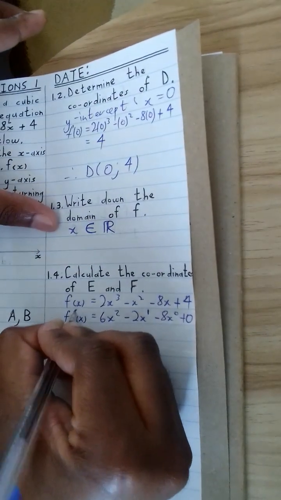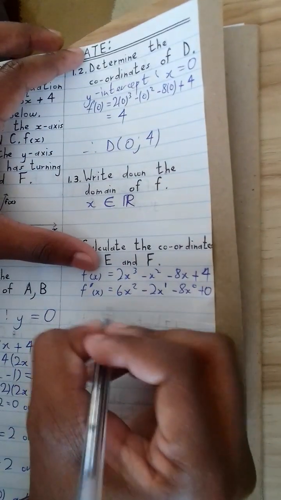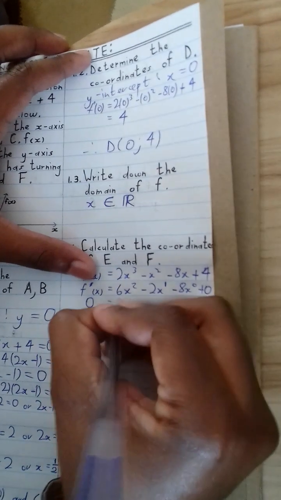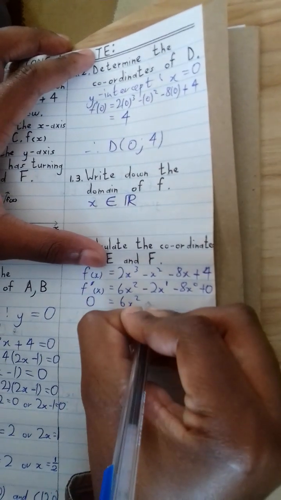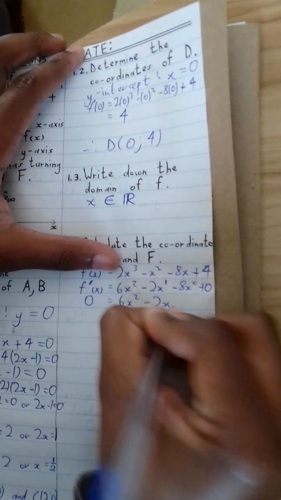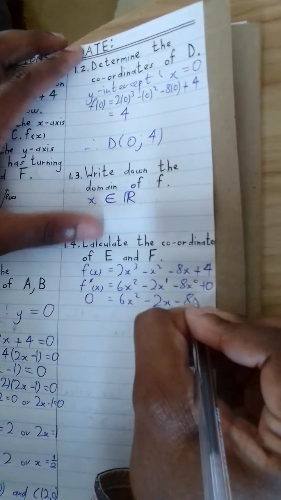The first derivative, which is the gradient at the turning points, is 0. So 0 is equal to 6x squared minus 2x minus 8.